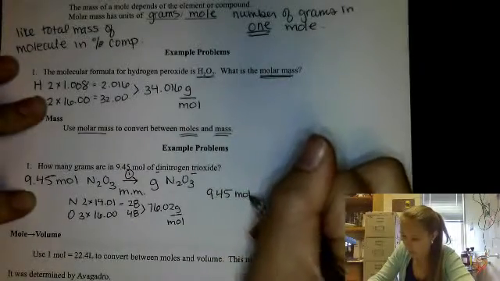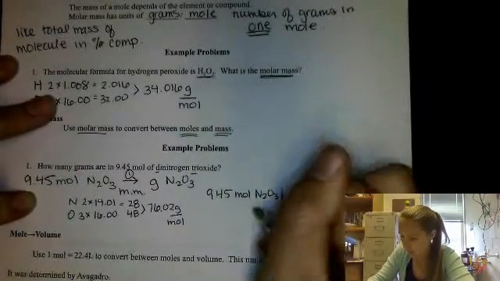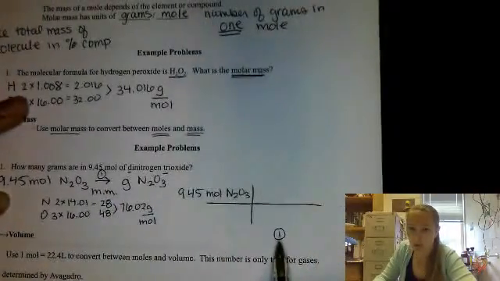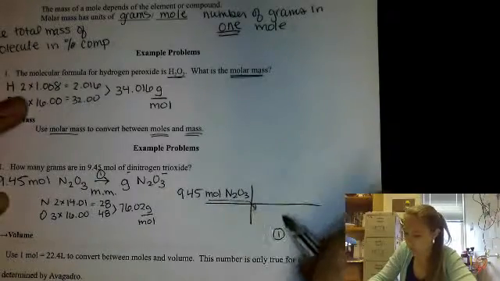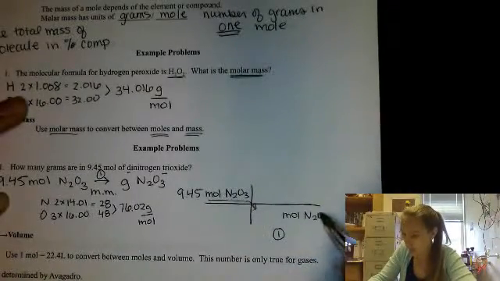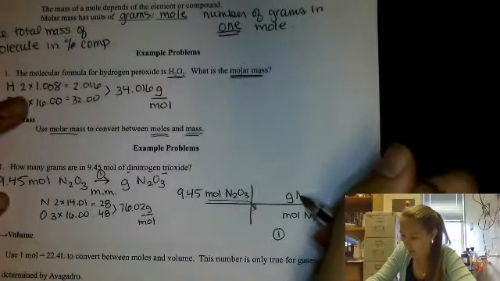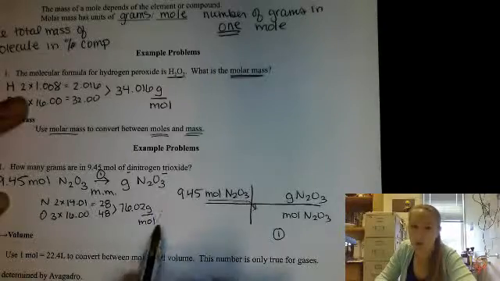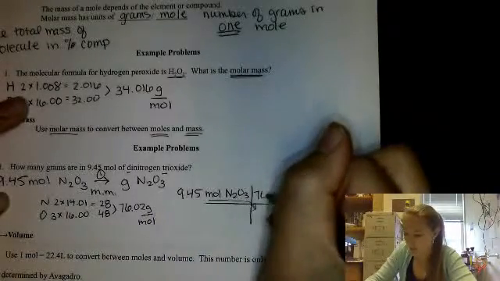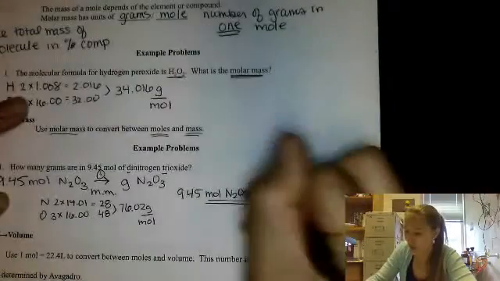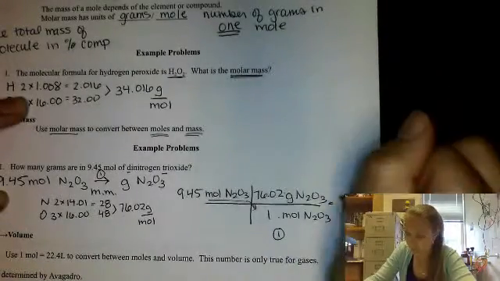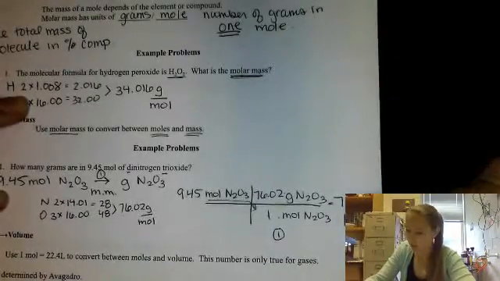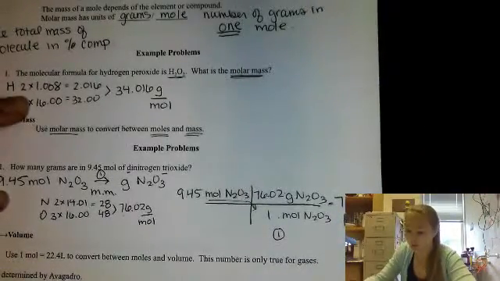9.45 moles N2O3. Set my fence. 1 conversion, so 1 conversion here. I take my units and drop them down. Moles drops down. I'm going to grams, N2O3. My conversion factor is 76.02 grams per 1 mole. I multiply across the top and divide by the bottom. I get 718 grams N2O3. Remember, you need units and your molecule for these.